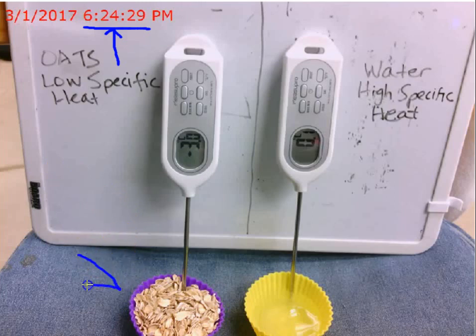Next, look down here. I have two substances. On the left, I have oats, regular oats, and on the right, I have water. Each one of these little cups holds the same amount of liquid. The mass is the same. The other thing you want to know is that I just got both of these out of the freezer. So, because they both came out of the freezer, they started out a few seconds ago at exactly the same temperature.